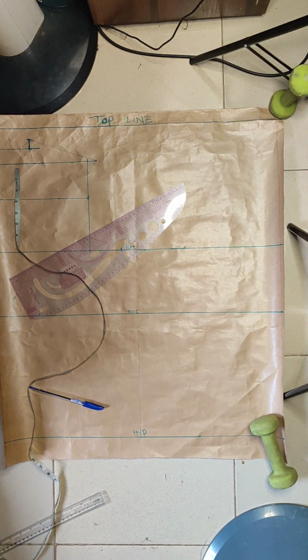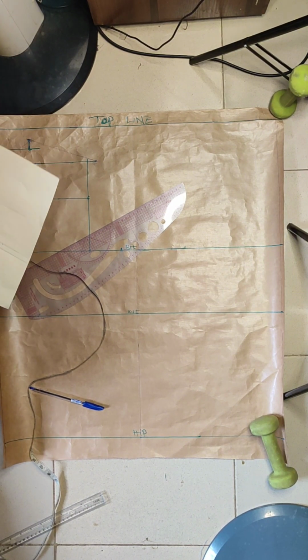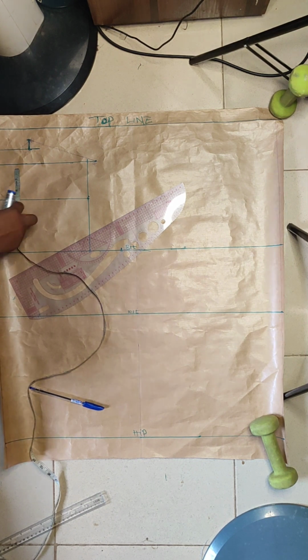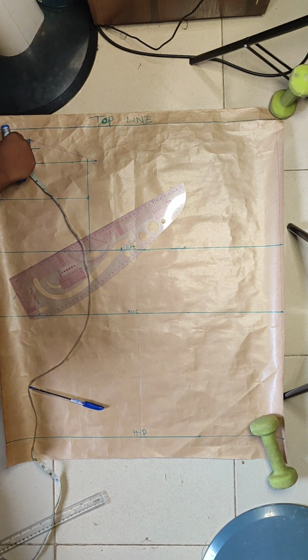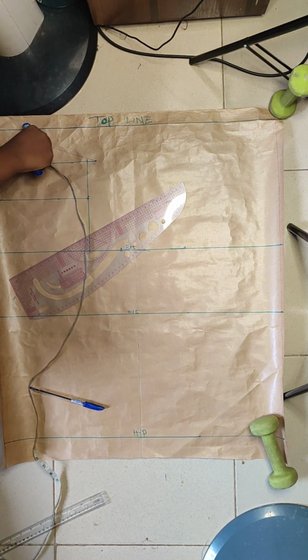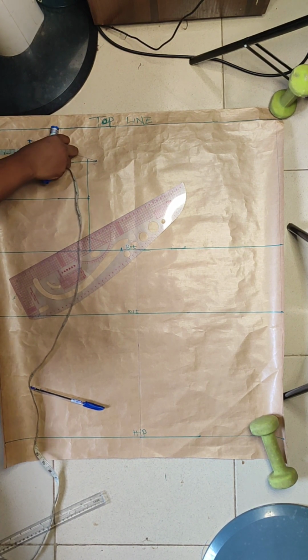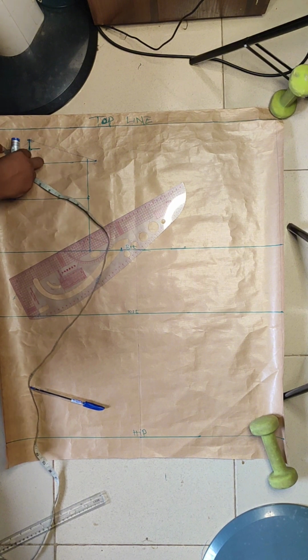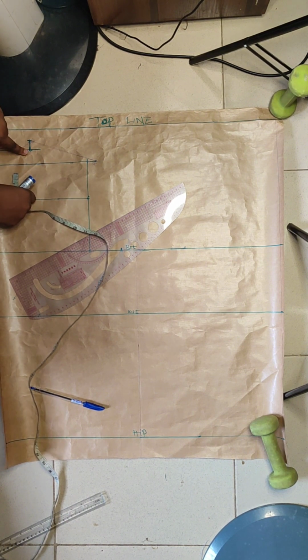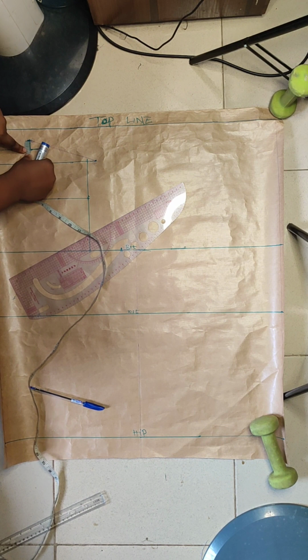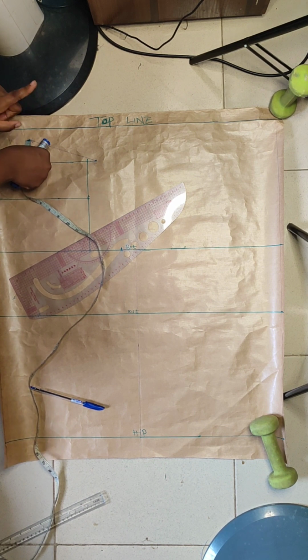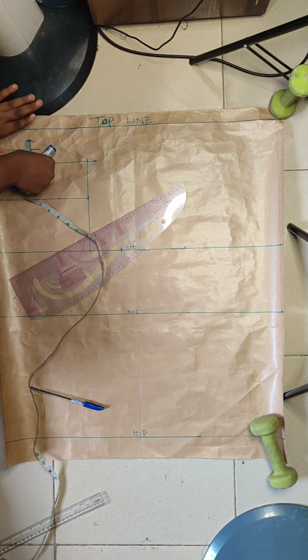After that, to get our back neck width measurement, go through our proportion table and pick your size. My back neck width measurement is 3 1/4. On the CB line, from CB, I'll measure out my 3 1/4. From that 3 1/4, I'll go up by 3/4 inch. This also is a fixed measurement for all sizes.